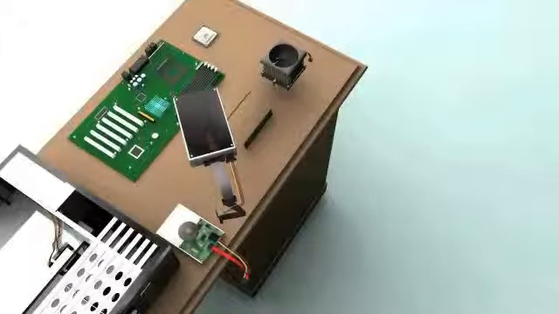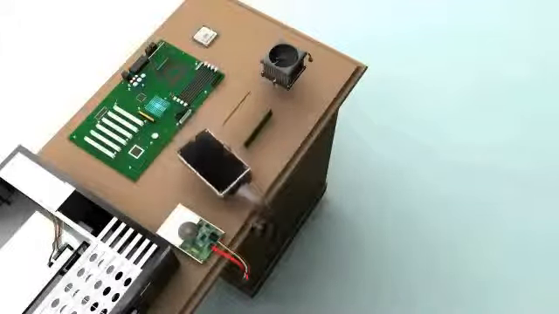This is the optical DVD drive. Nowadays, Blu-ray disc drives are also available. It basically has two connectors, one for data transfer, that is the data bus, and the other is the power connector.